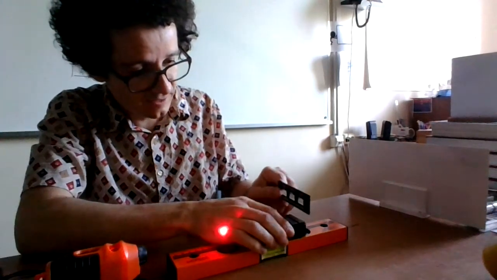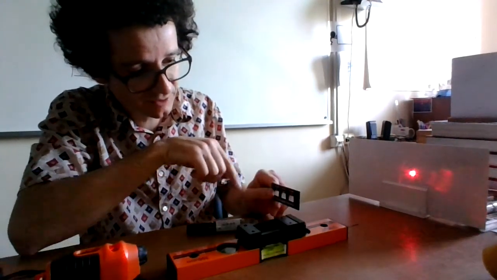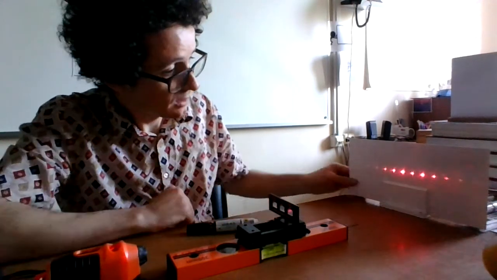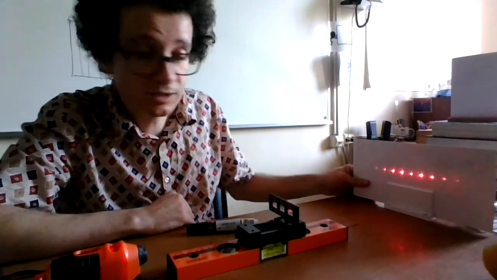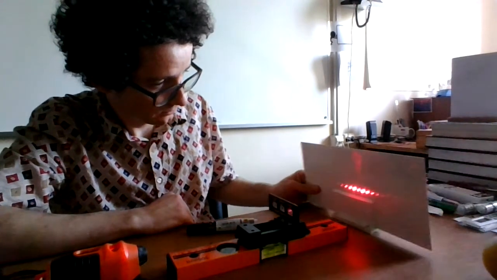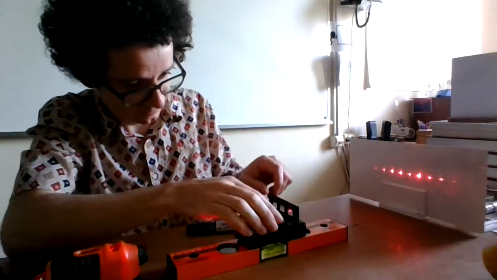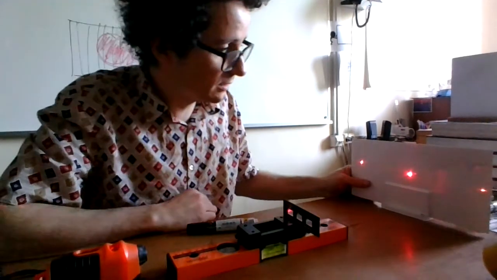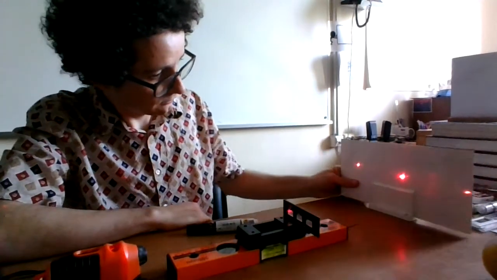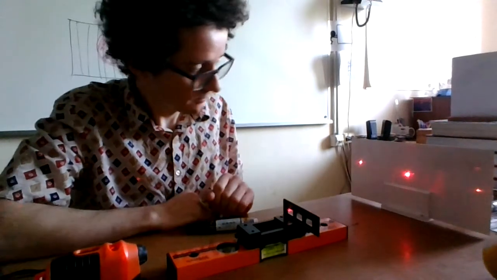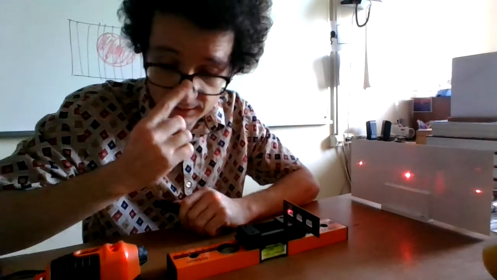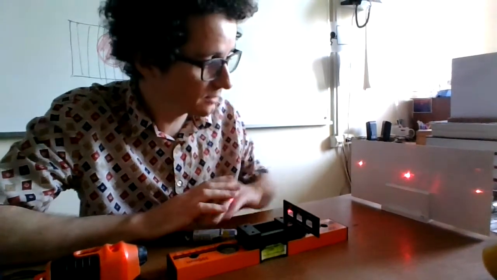What happens if I move to 100 lines per millimeter? There's even more dots. And 600 lines, just 3 dots. So how can this happen? Well, we're gonna talk about that in today's lesson.